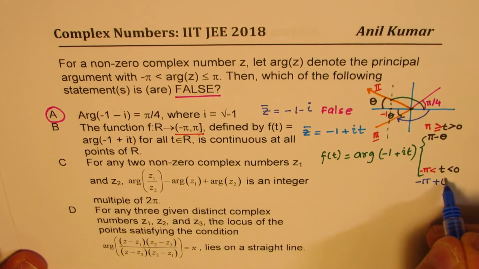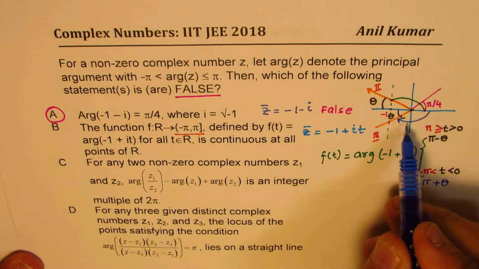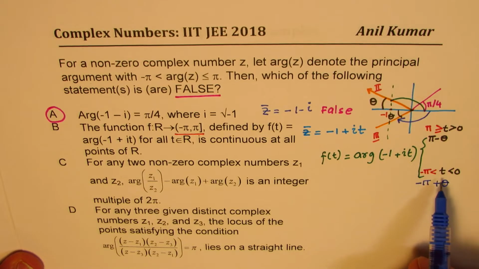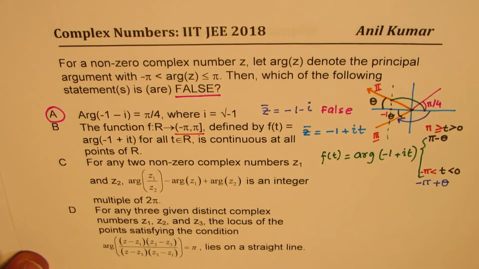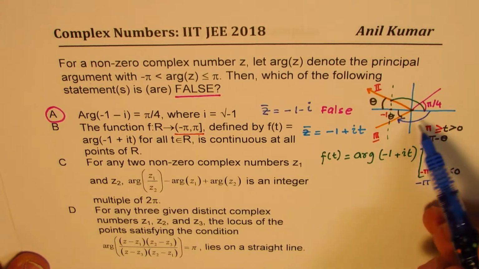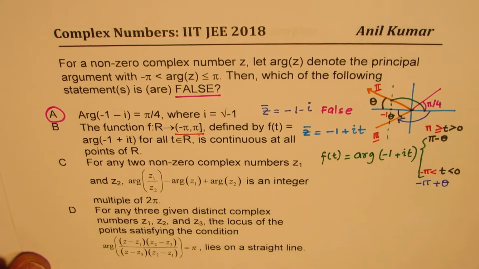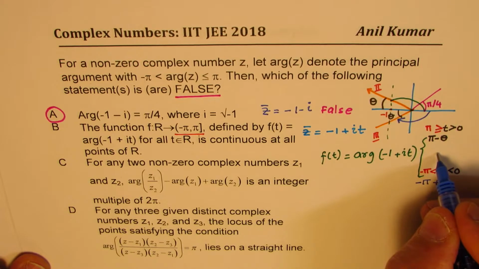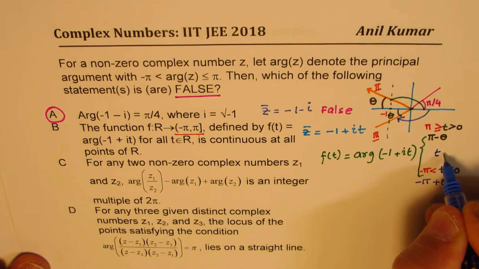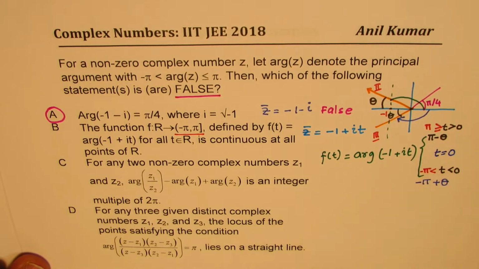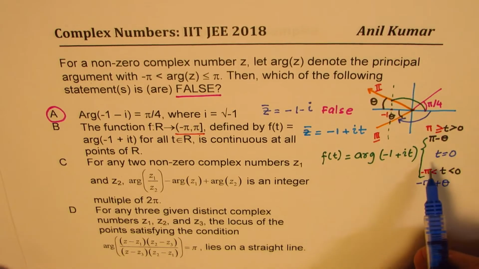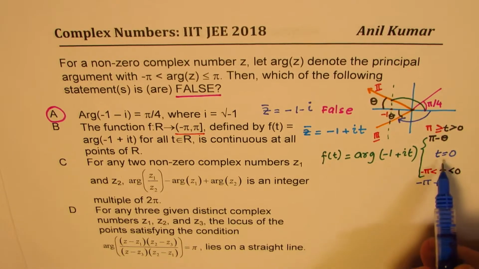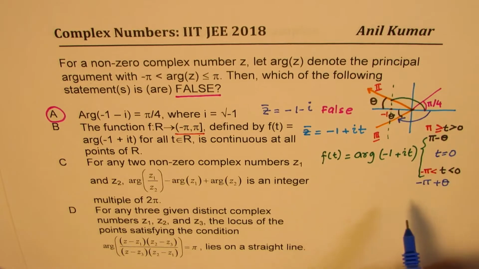So that becomes the argument when we are looking into the interval where t is between minus pi to 0. And during these two intervals, it is continuous, no problems in that. Now what we need to actually figure out is what happens at t equals 0. Is it continuous there?